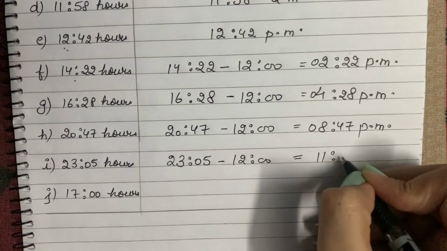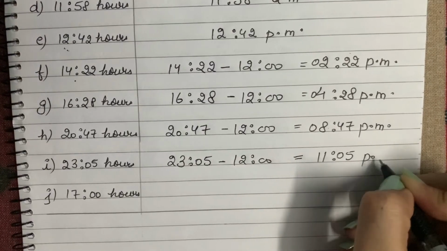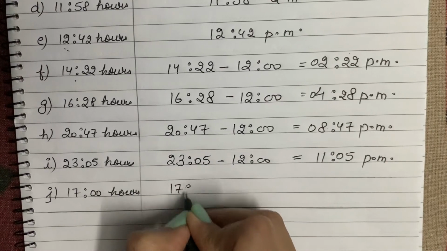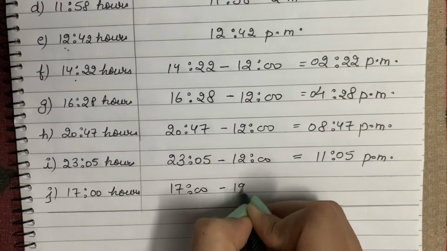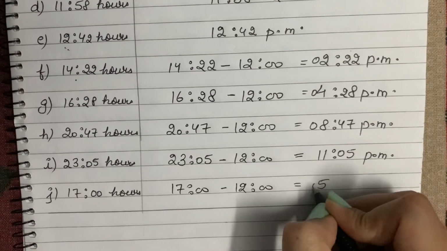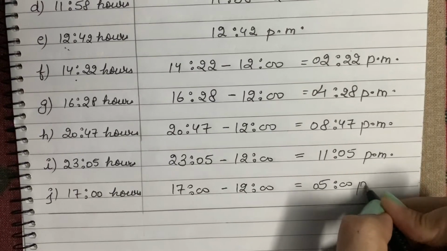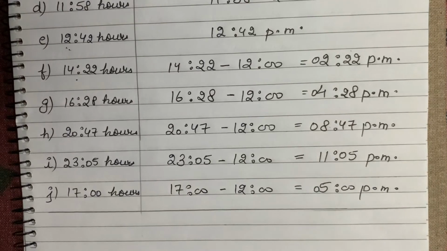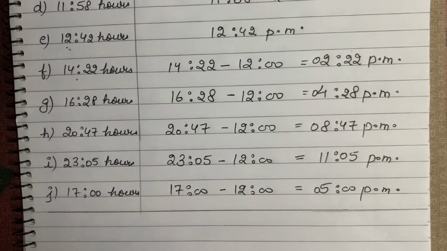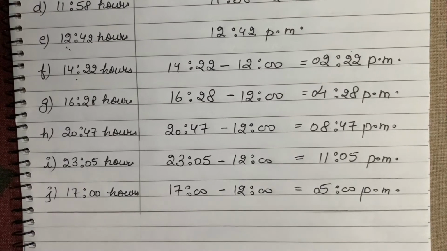The answer is 11:05 PM. Next is 17 hours. Just write 17, deduct 12 from it. The answer is 5 PM. So this is how you have to convert the 24-hour format to the 12-hour format.